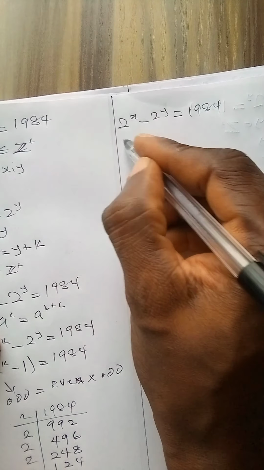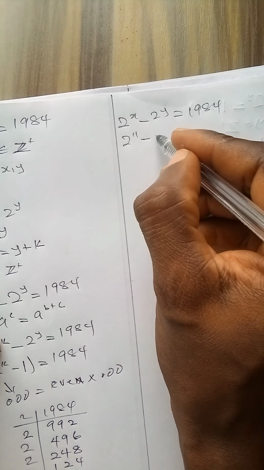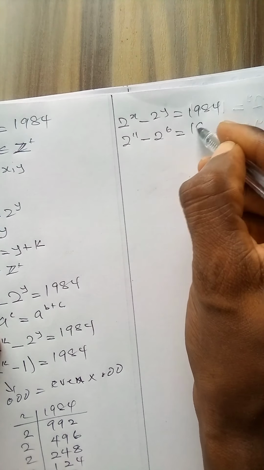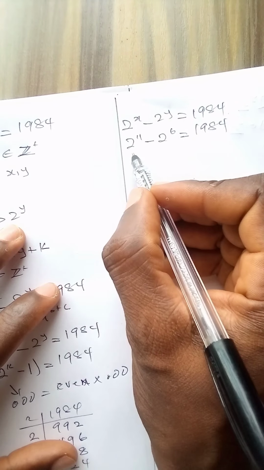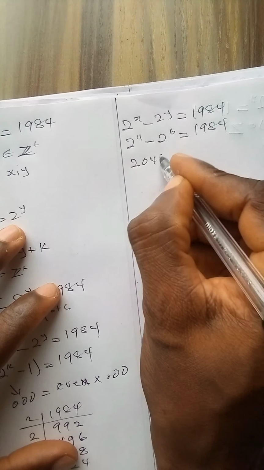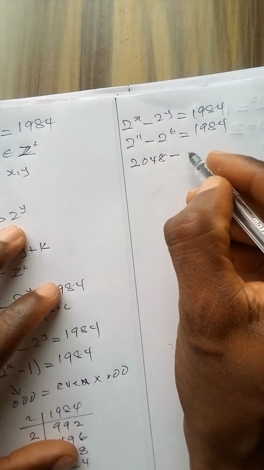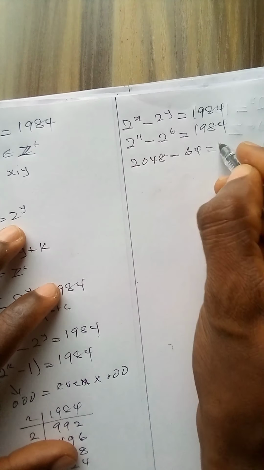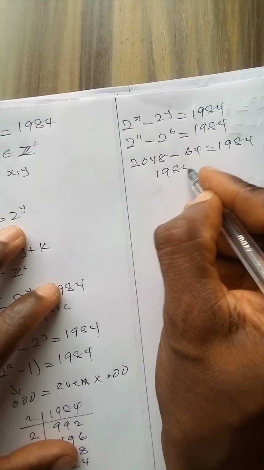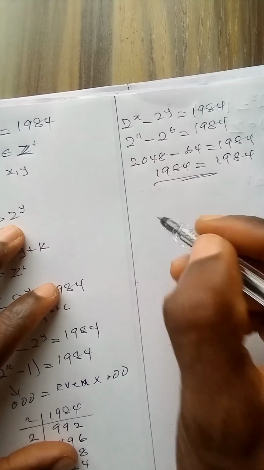Now x is 11, so 2^11 minus 2^y, where y is 6, 2^6, is equal to 1984. 2^11 is 2048, and 2^6 is 64. If we subtract this, we'll have 1984 equals 1984. So our equation is balanced.